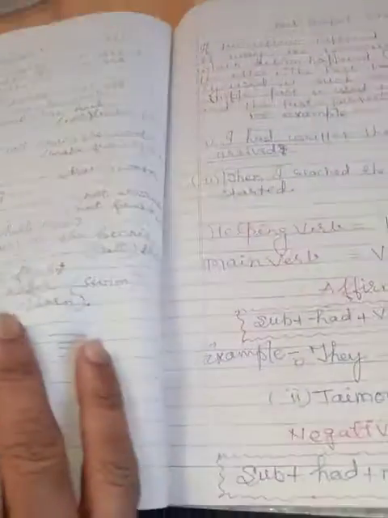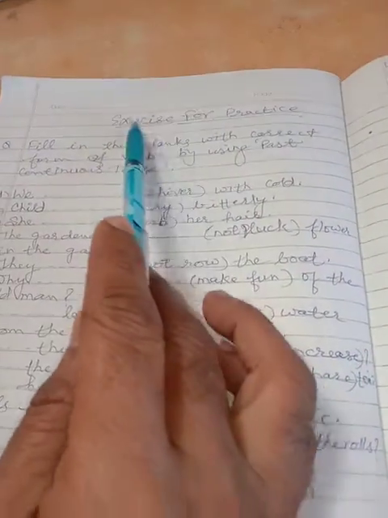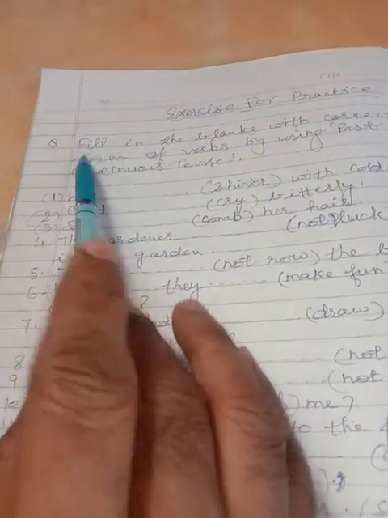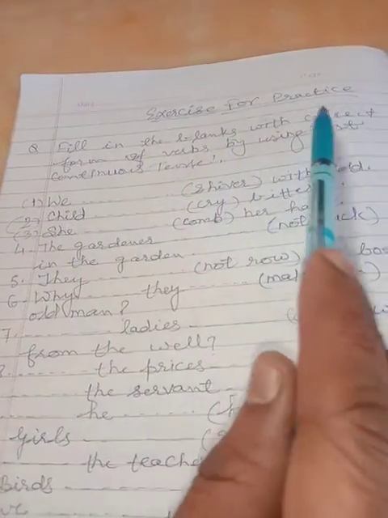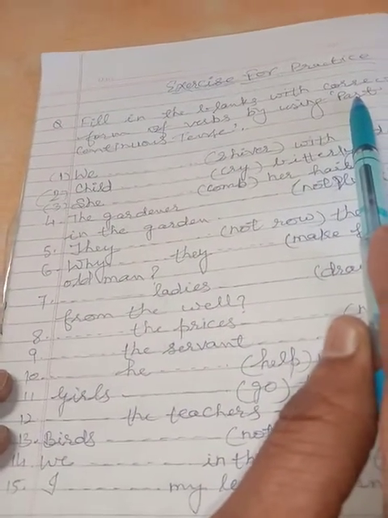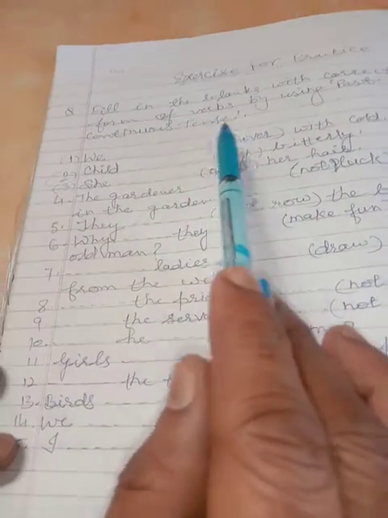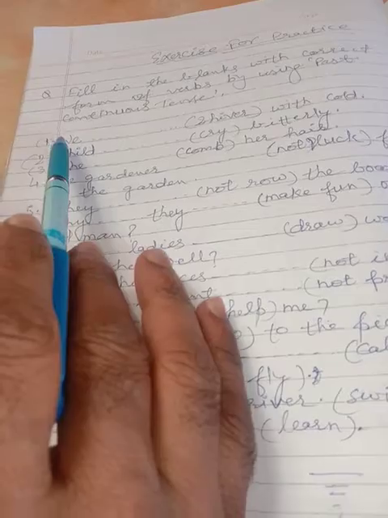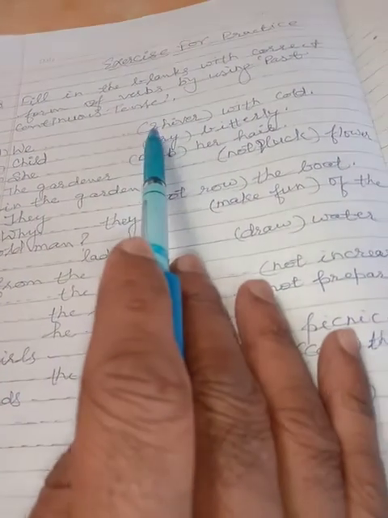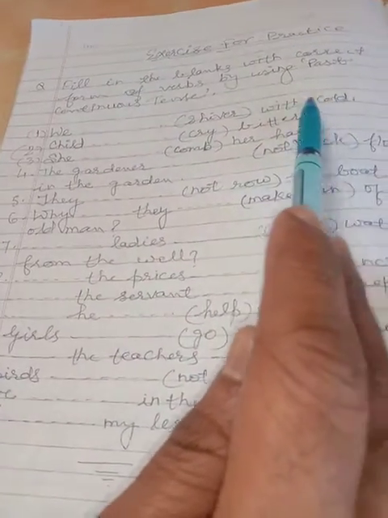Now I'll tell you about the exercise. So exercise for practice is given to you here also. So in this exercise, fill in the blanks with correct form of verbs by using past continuous tense. First sentence is we dash, in bracket there is verb shiver with cold.